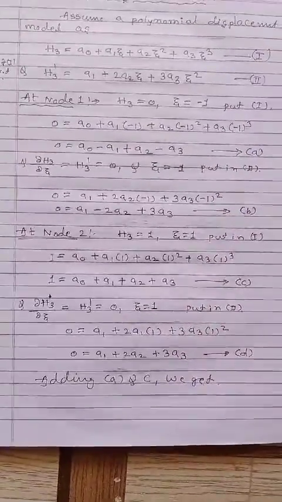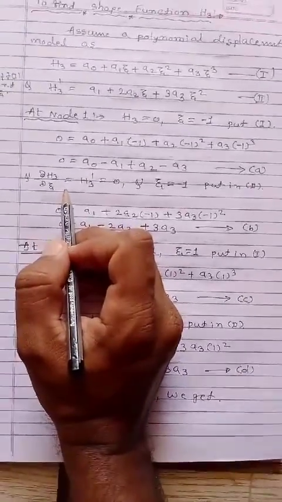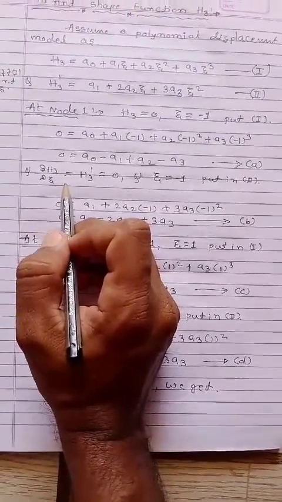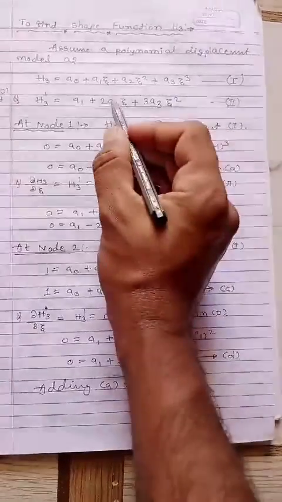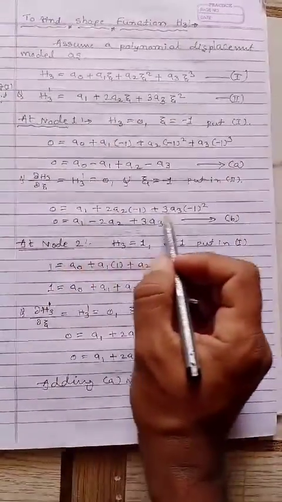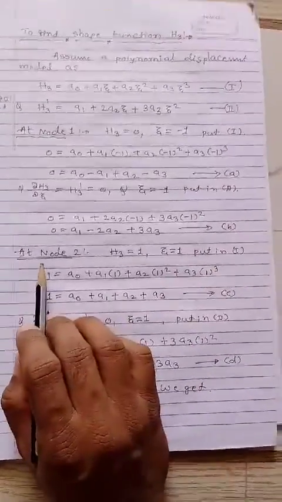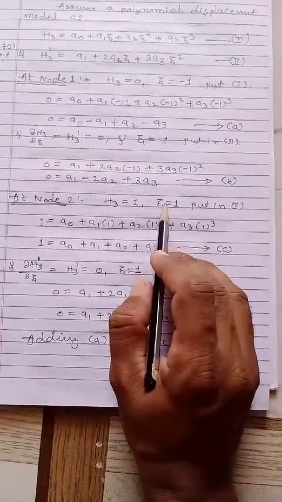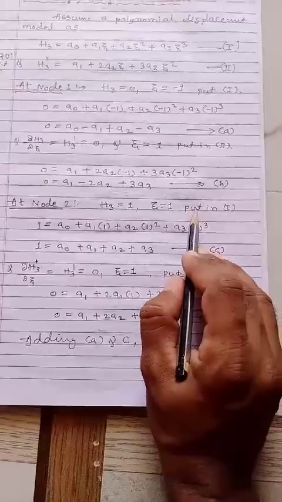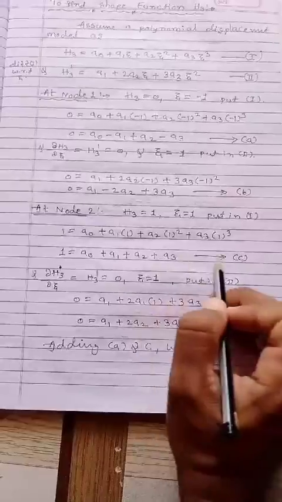Similarly, put the value from the table, that is the H3 dash value. The H3 dash value is 0 and zeta is equal to minus 1. Put it in equation 2. So just I put the value. After putting you will get equation B. Similarly at node 2, the value of H3 is 1 and zeta is plus 1. Put this value in equation 1 and similarly we will get equation C.